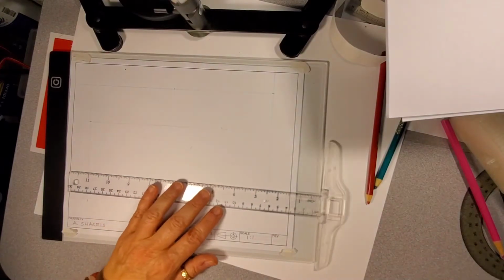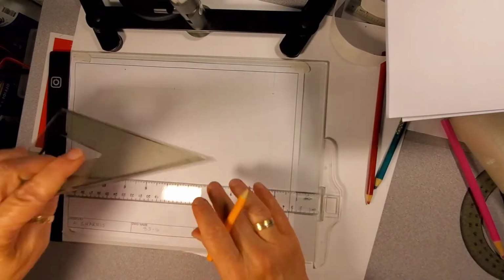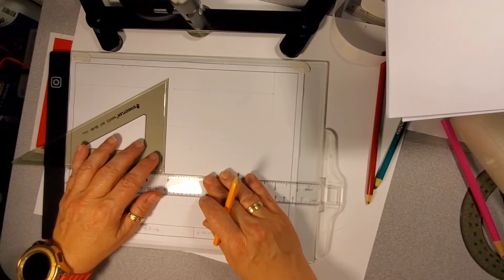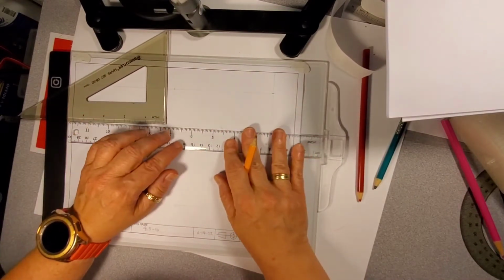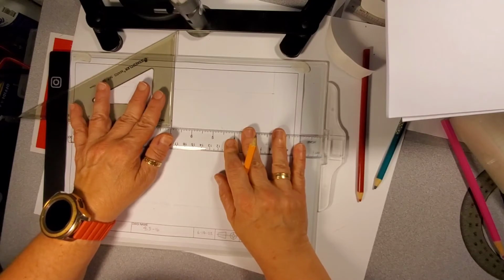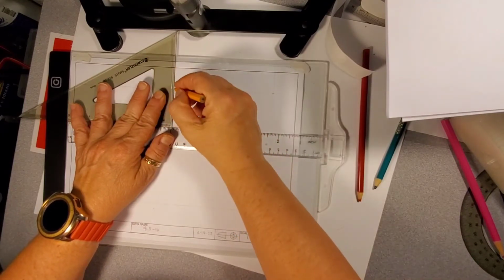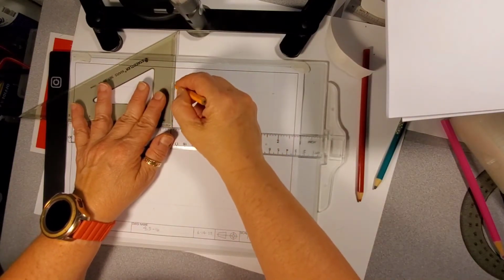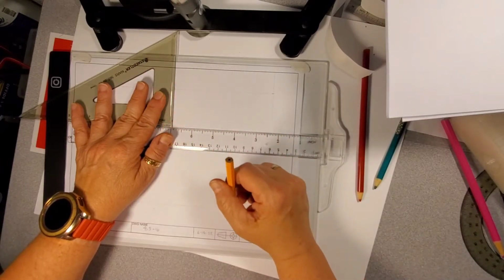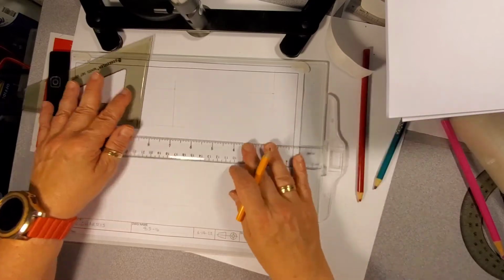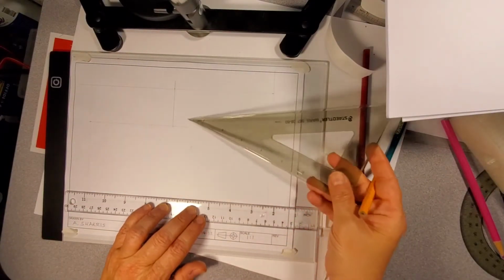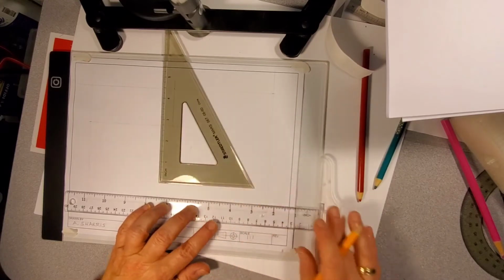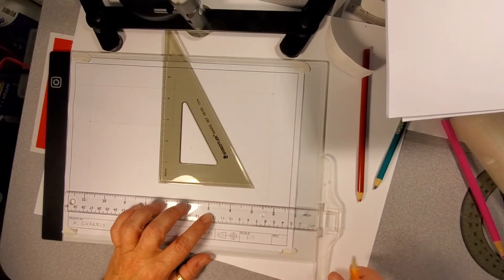Gentle lines. When you're putting in your initial work, always use a light hand. Don't be too eager to make really dark, pronounced lines. Because when you want to erase them, how many of you have already experienced this? They leave a mark and they don't go away. Gosh darn it. Okay? So use a light hand. You see how lightly I drew that?